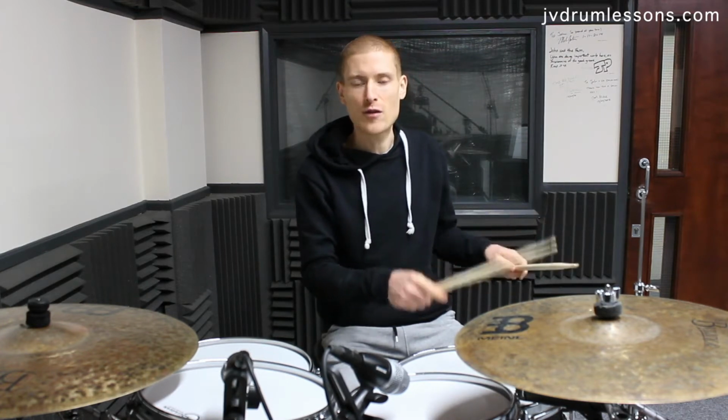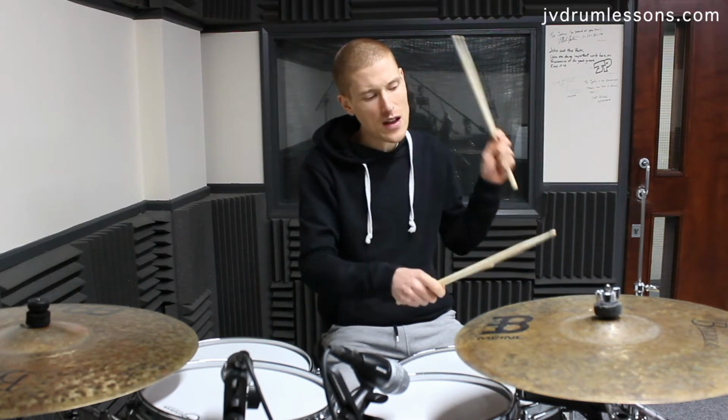So now we've got a change in rhythm. We've got semi-quavers, semi-quavers, quavers, crotchet. So all hi-hats apart from the last note on the snare drum. So let's try that second bar 4 times through.